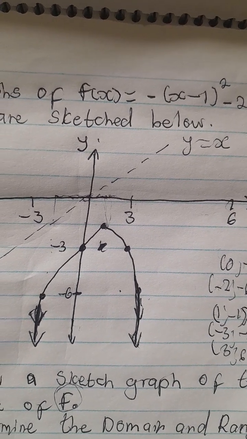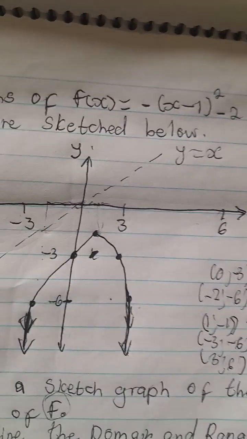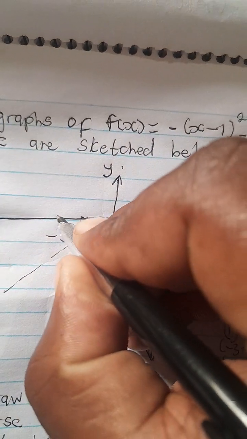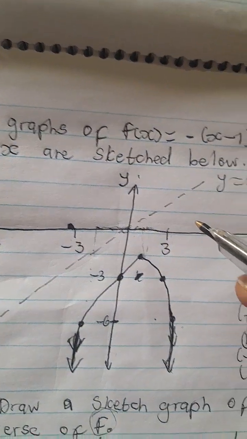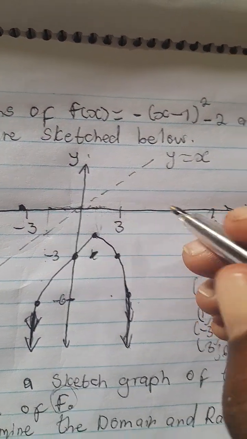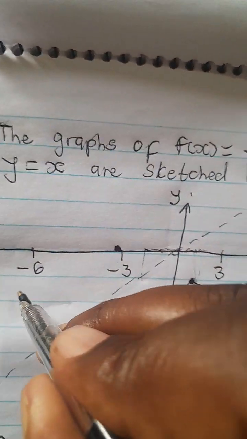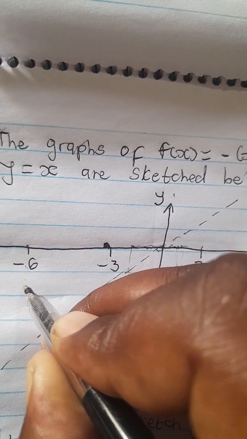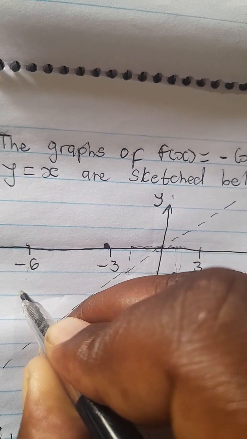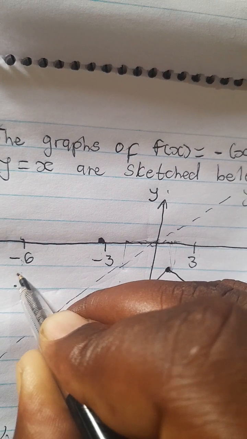If we start with negative 0 and negative 3, that will be negative 3 and 0. So the other point will be here. If we go to negative 6, negative 6 goes with what? Negative 2. So this will be negative 6, 0, 1, 0, 1, 2. Somewhere here. It's going to be somewhere here.